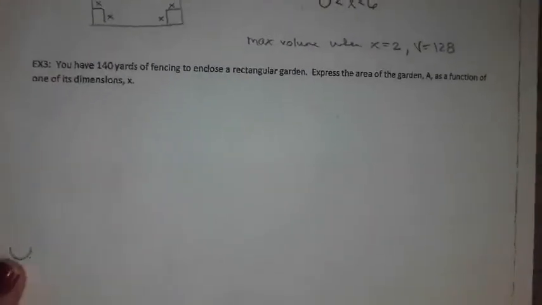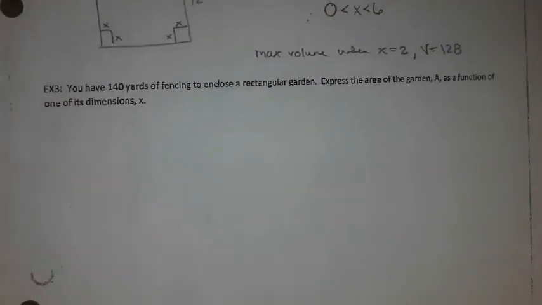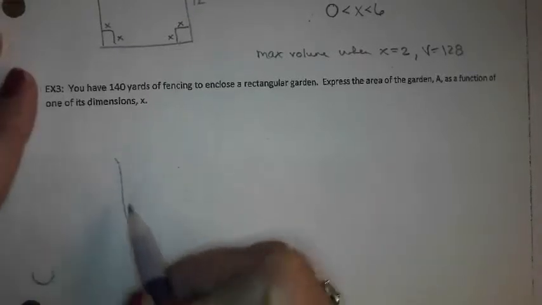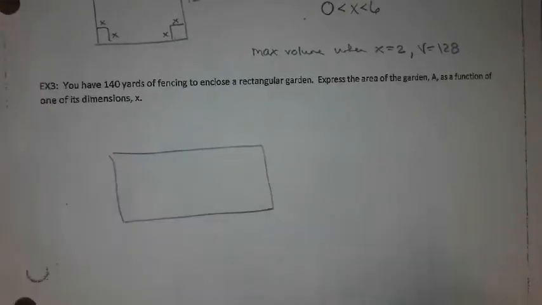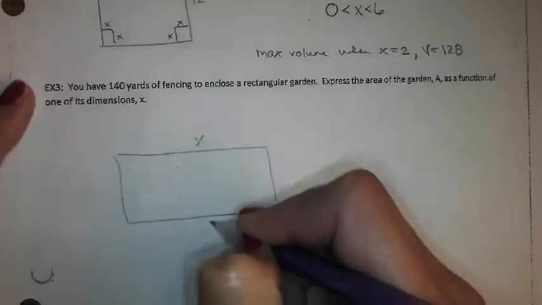This might be a little more familiar. You have 140 yards of fencing to enclose a rectangular garden. Express the area of the garden as a function of one of its dimensions, x. So, what do you want to call x? The length or the width? I don't care, Jalen, pick one. The length, x and x.